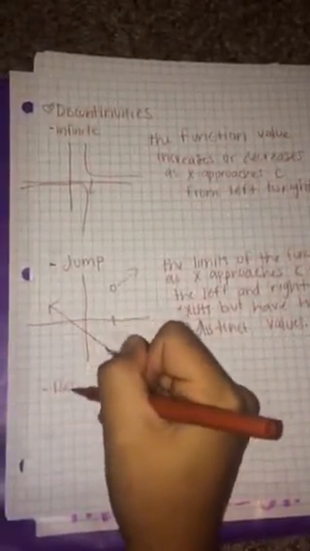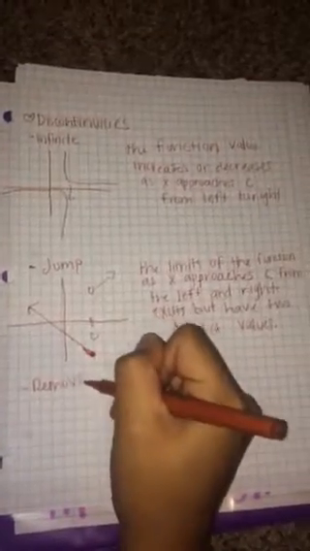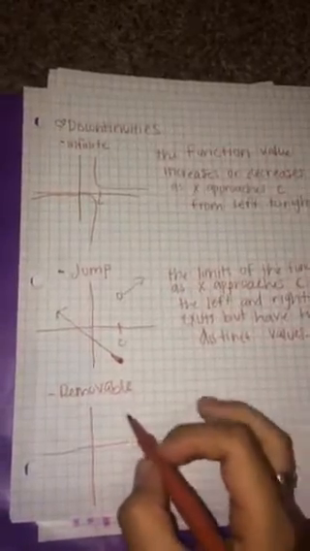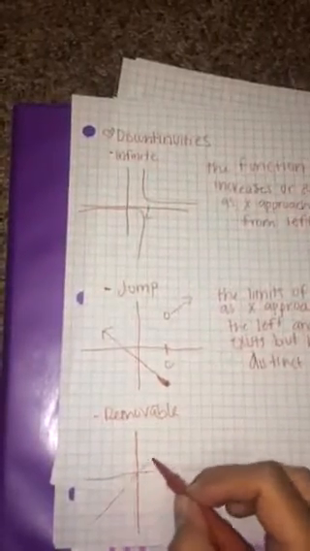So now, removable discontinuity. We kind of already went through this one, but it's just where there's like a little hole, a little removable hole.